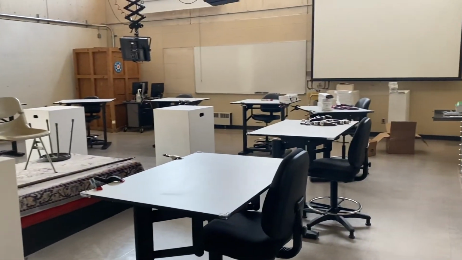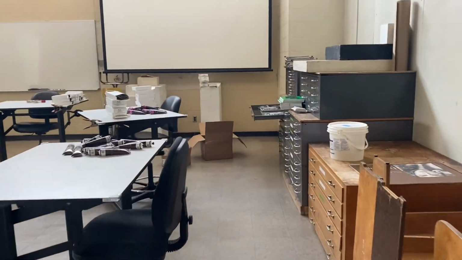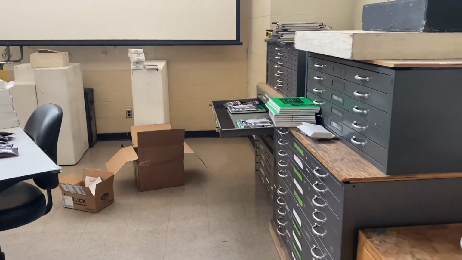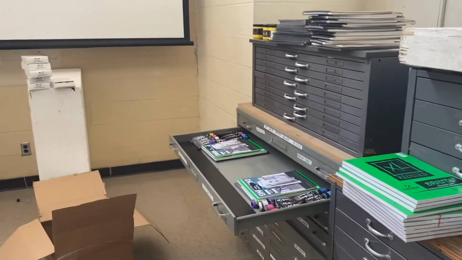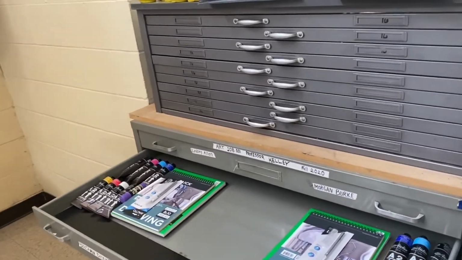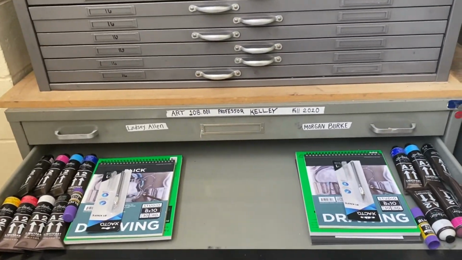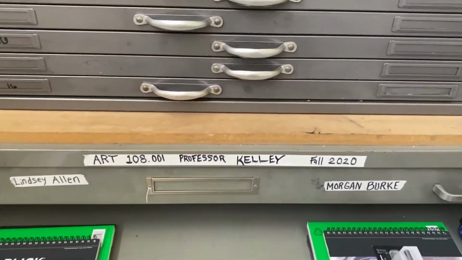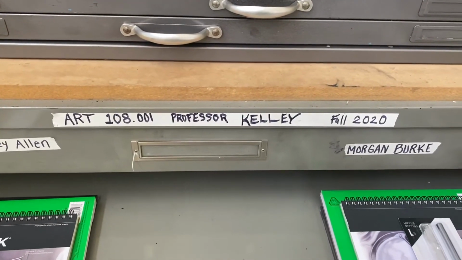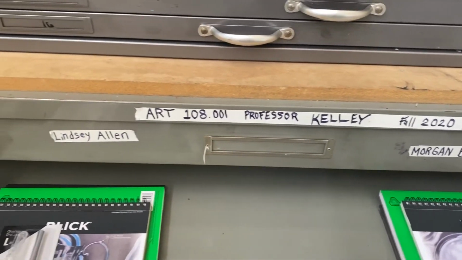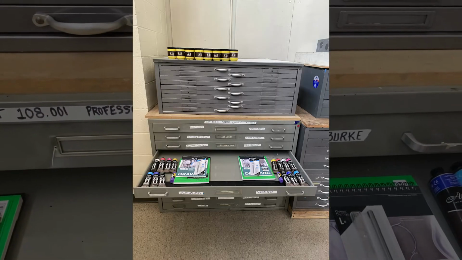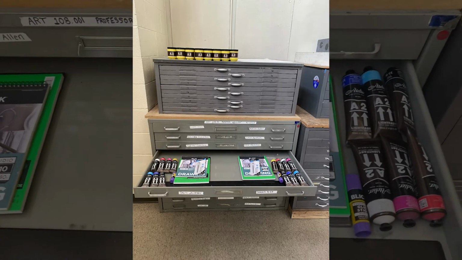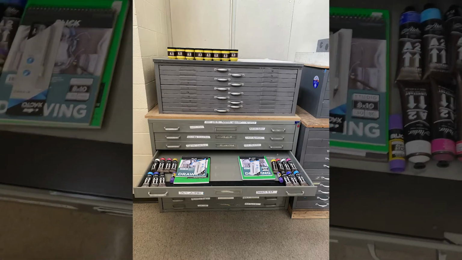And then just come on over here to the right, go all the way back here to this last cabinet where you can see I'm putting art supplies together for you. The last cabinet here is for our class, Art 108, Professor Kelly, Fall 2020, and everyone has a drawer with their name on it, and inside the drawer there'll be enough supplies for 2 people.